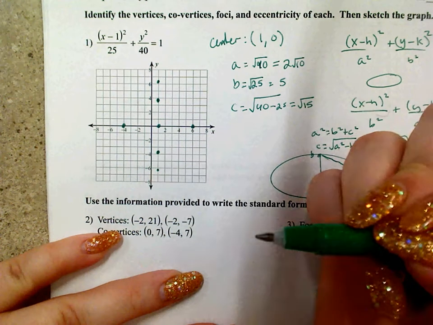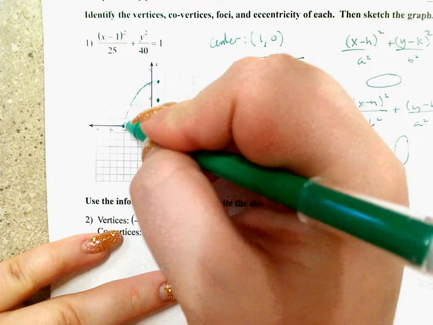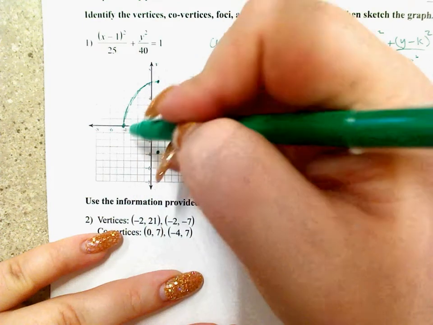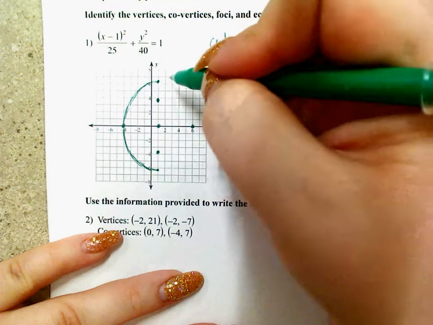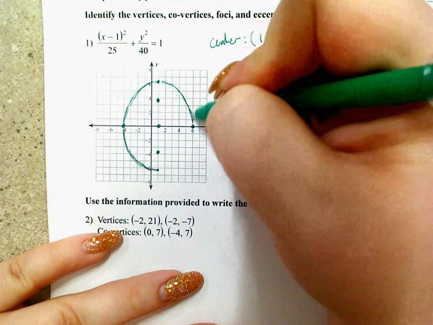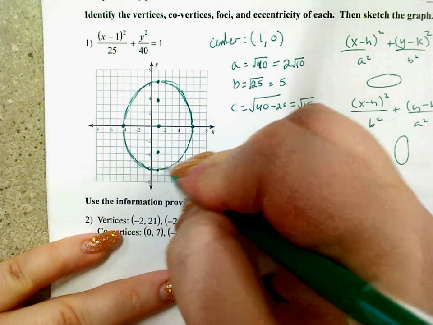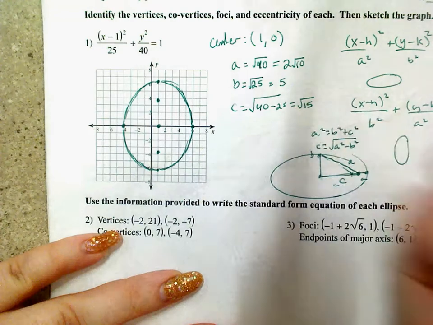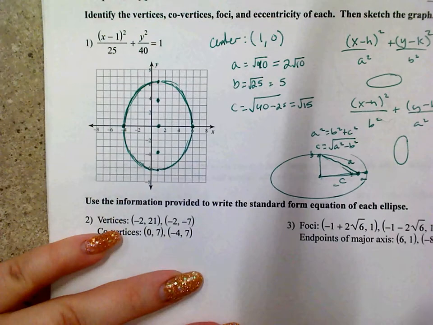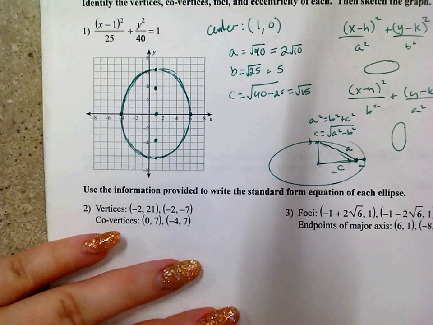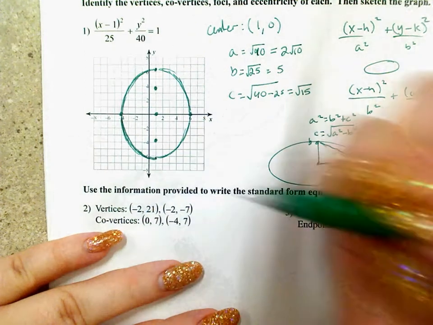Okay. And then we sketch. So, to the best of your ability, create some elliptical shape. It does not have to be perfect. Mine definitely will not. Okay. Something of the sort. All right. And I cannot keep looking at that or I'll keep messing with it. All right.